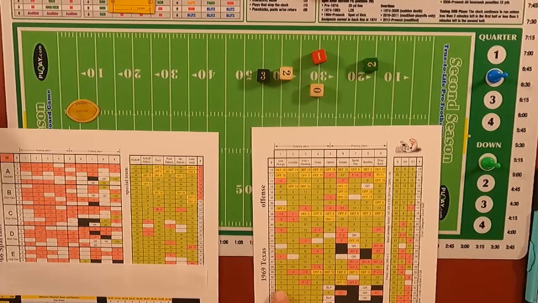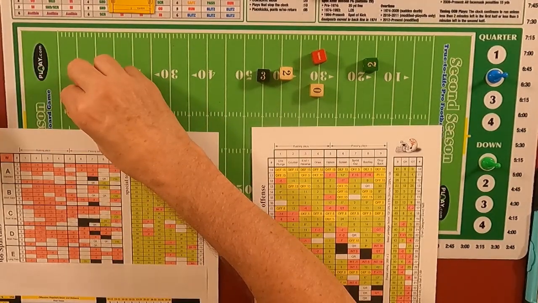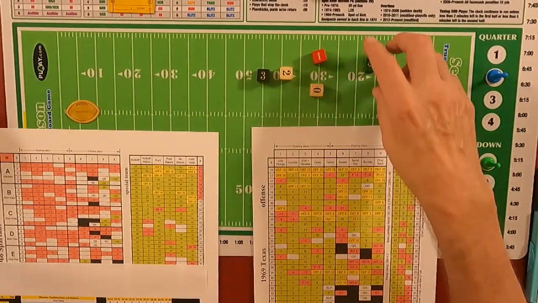Let's see what happens here. 32 on the line plunge is 5 yards. He has a 3, which is 0. But I can't do that because it is an encroachment on the defense. So guess what? We don't move the ball. It's at the half-yard marker now, so it's still at 1. So it's still first down.